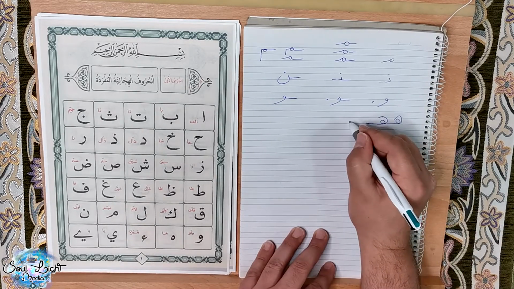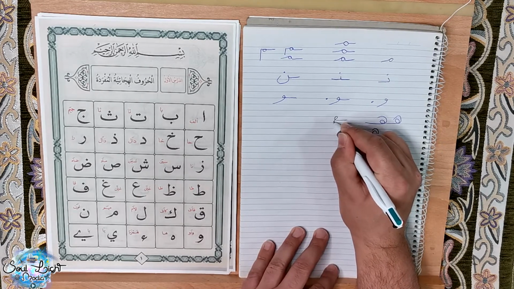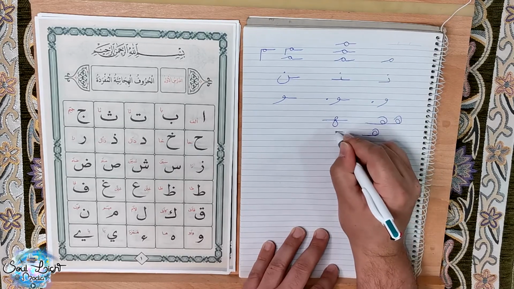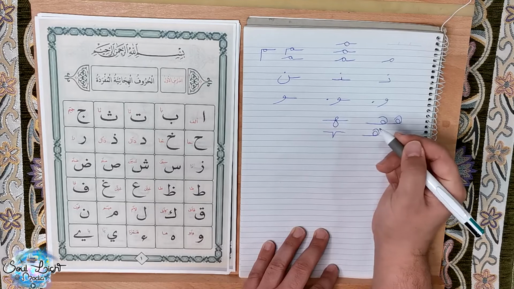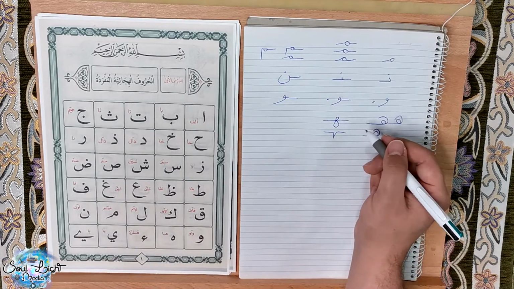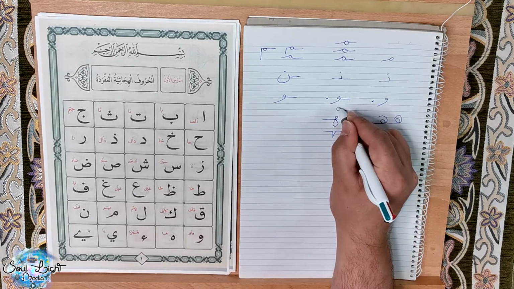Ha in the middle of a sentence, there's two ways to write it. So first is like an 8, and then it continues. And second is a V, and it continues. So let's do that again. The 8: line, circle above, circle below, and continue.